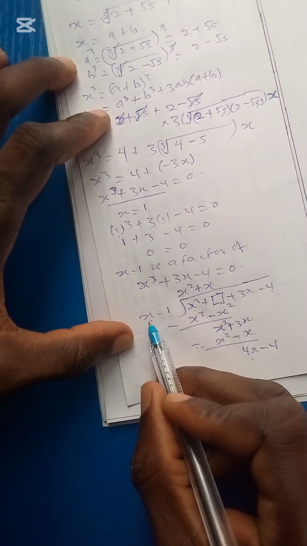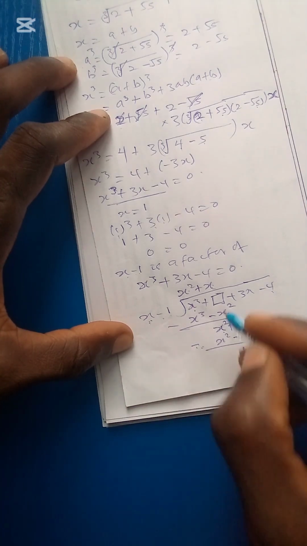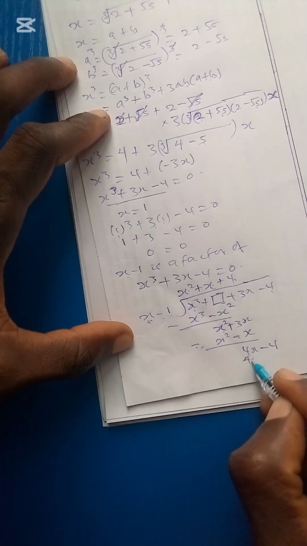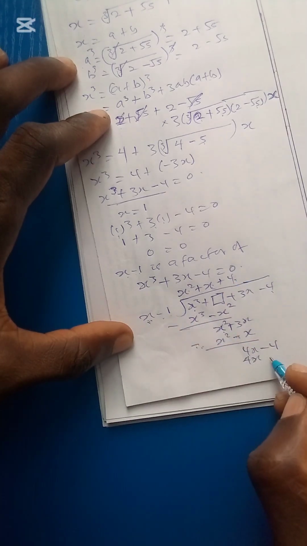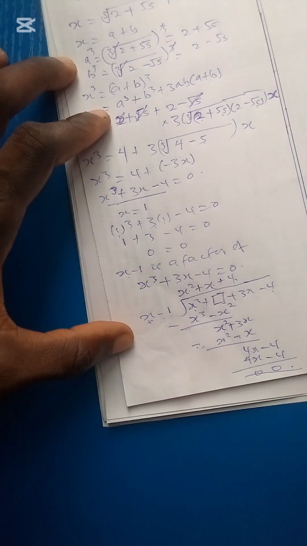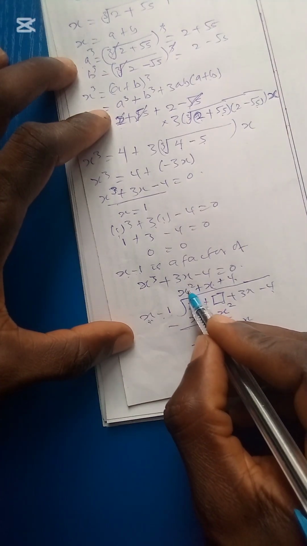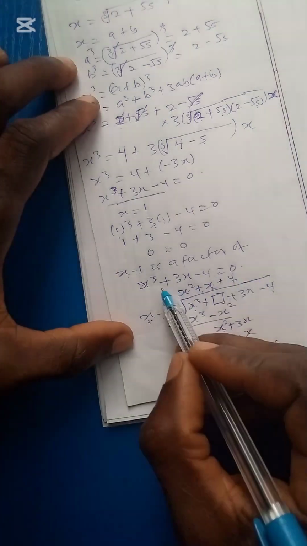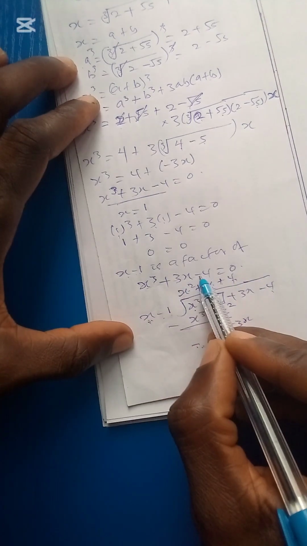4x divided by x will give us 4. So plus 4 here. 4 times x is 4x. Then 4 times minus 1 is minus 4. So the remainder is 0. It now means that x squared plus x plus 4 is a factor of this polynomial.